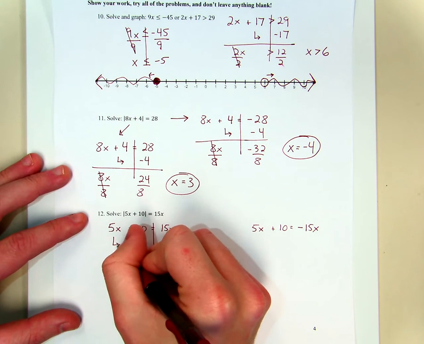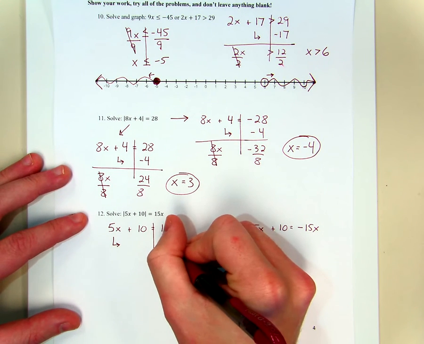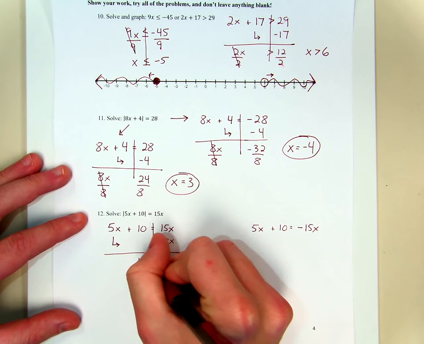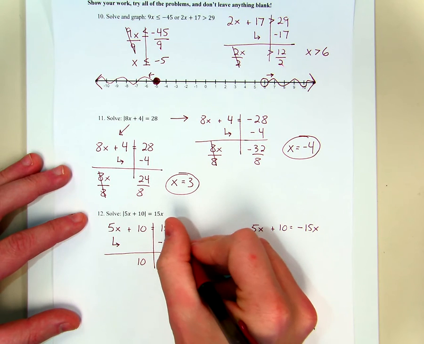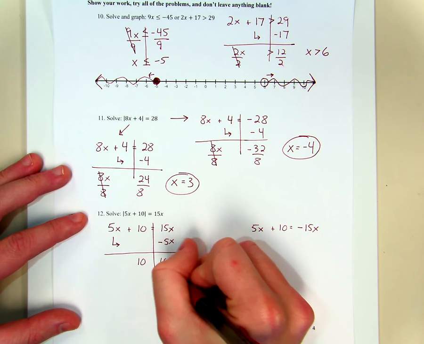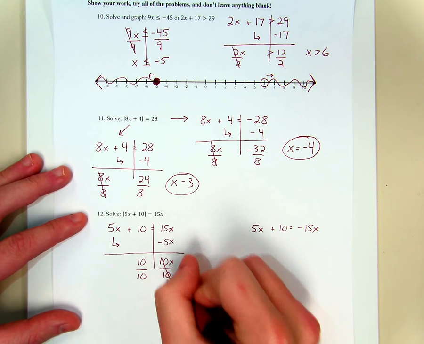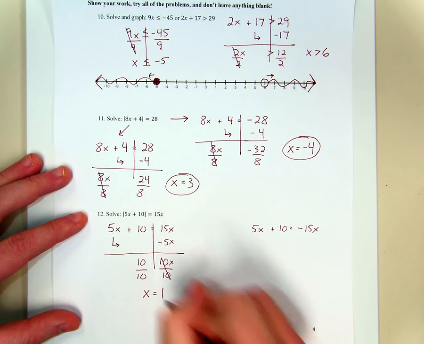These equations have variables on both sides. So I like to move the smaller variable to the other side. So we'll find that 10 equals 15x minus 5x, which is 10x. And we divide by 10 to find that in this case x equals 1.